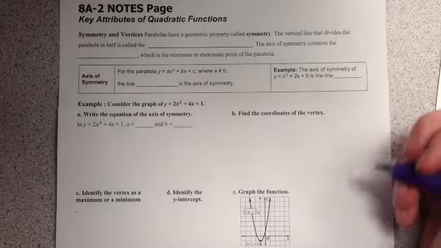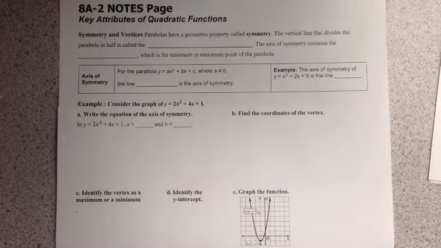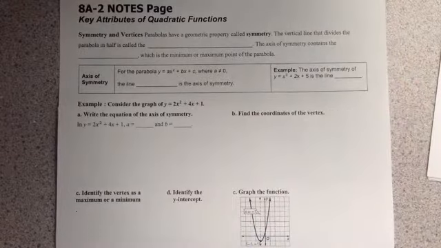8A-2 is key attributes of quadratic functions. Now that we know how to graph quadratic functions, we're going to look at parabolas and dissect a lot about them, and see if we can figure out all the little key intricate details that you need to know about parabolas. Okay?